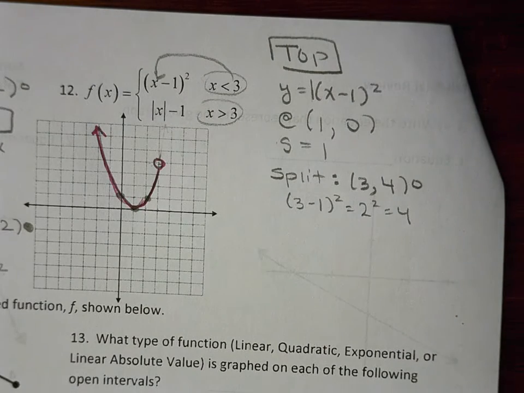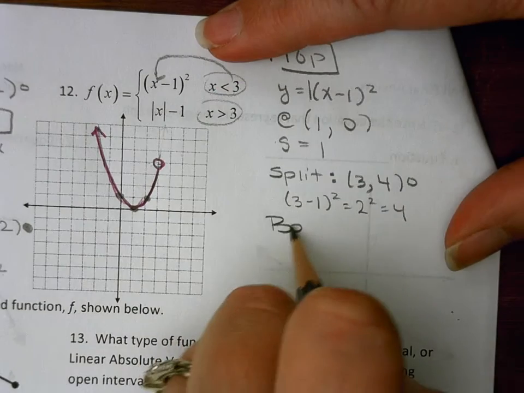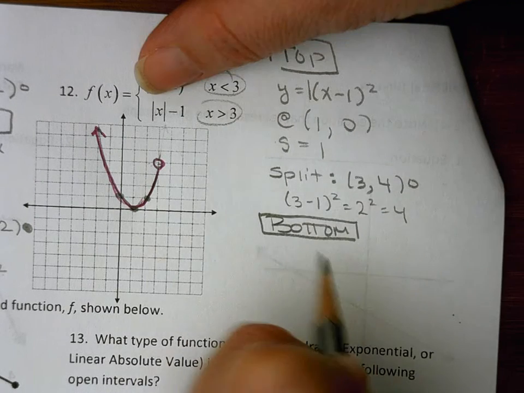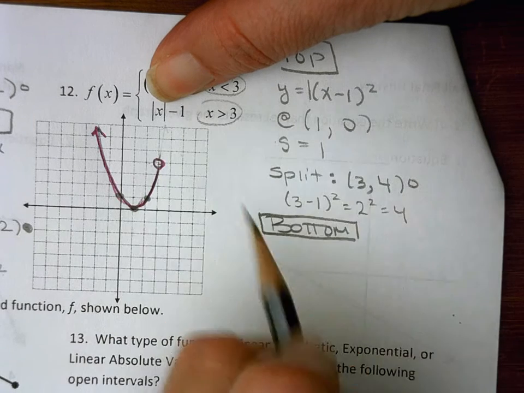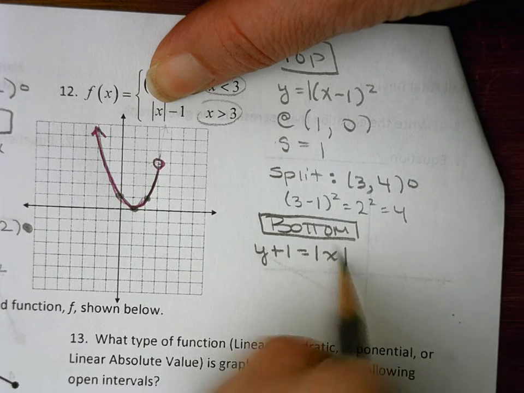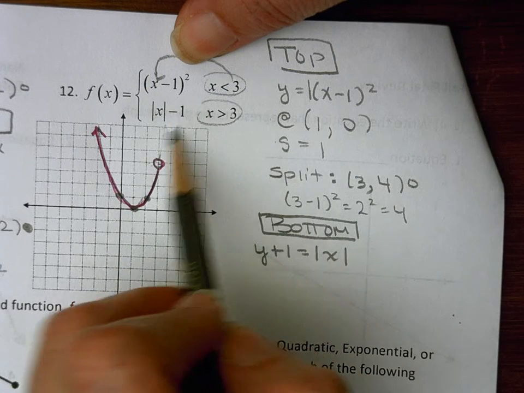So then let's go ahead and do the bottom equation as well. And so here I'm going to add the 1 over to the y because it's not grouped in with the x. So then that would be y plus 1 is equal to the absolute value of x. So if it was grouped like up here, then it would stay with the x, but it's not, so it belongs to the y.